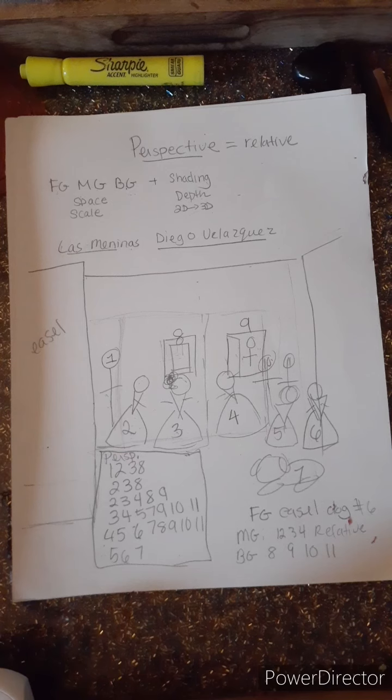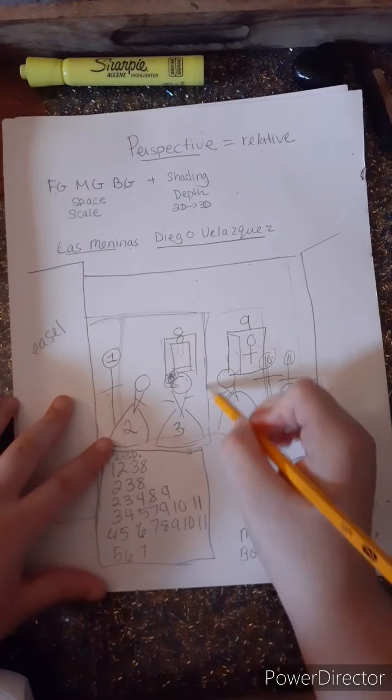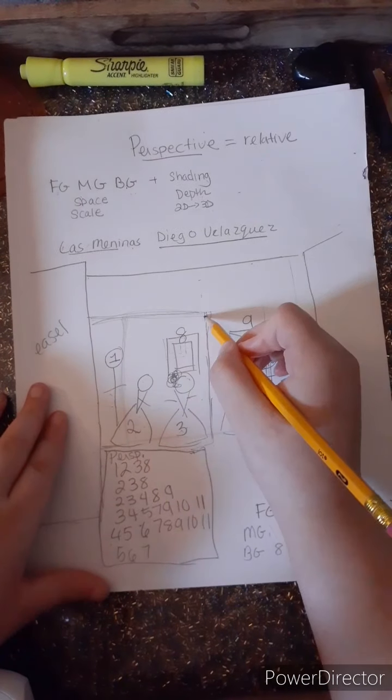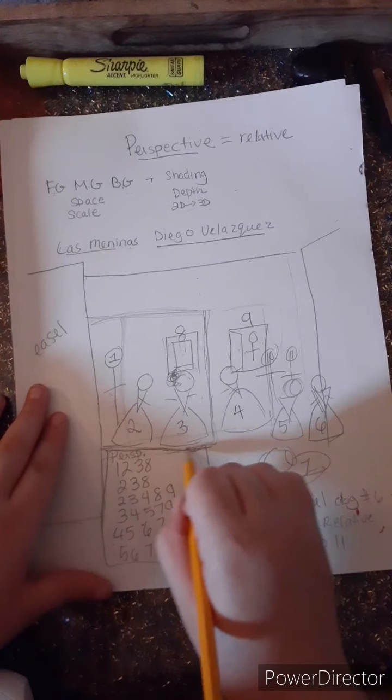Perspective can work in this manner too, because if this entire painting was just 1, 2, 3, 4, it changes the whole meaning of the painting.